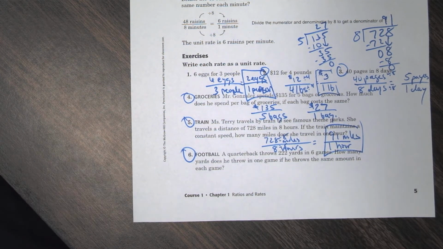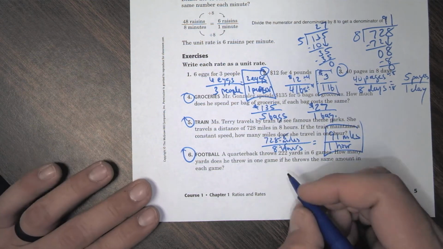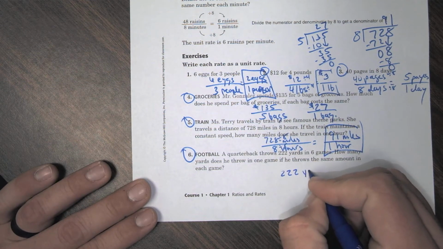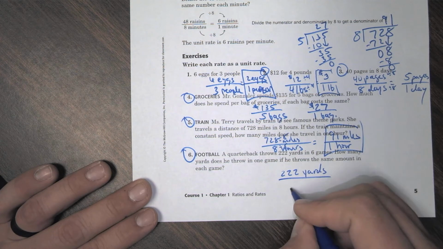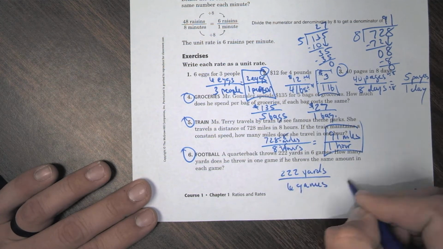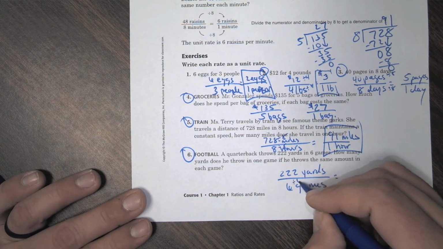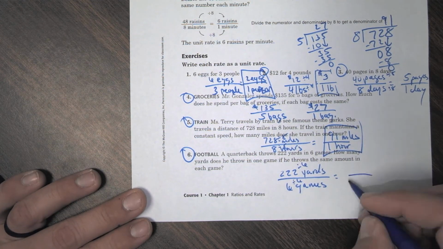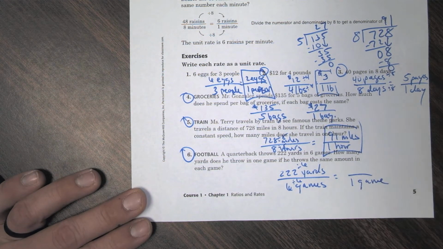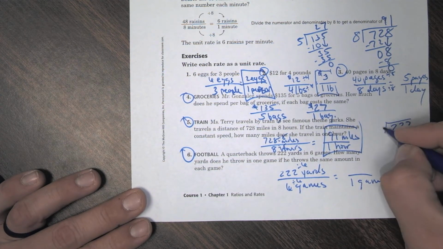Okay, a quarterback throws 222 yards in 6 games. How many yards does he throw in 1 game if he throws the same amount in each game? Well, we're going to set it up as 222 yards on top, 6 games on the bottom. Now, we have to divide this out. So what are we dividing by, Tyler? 6. So we get 1 game on the bottom, and now we got to do the 222 divided by 6.